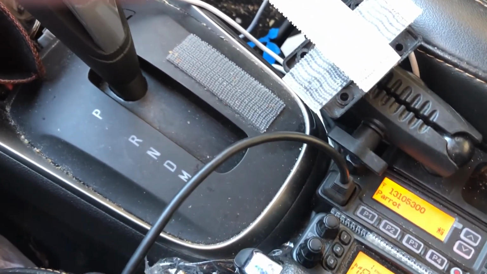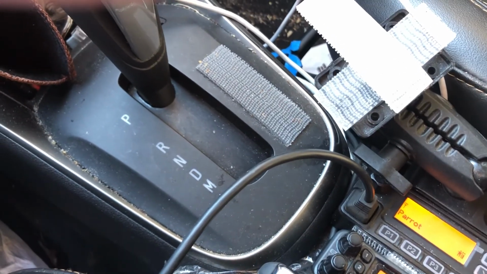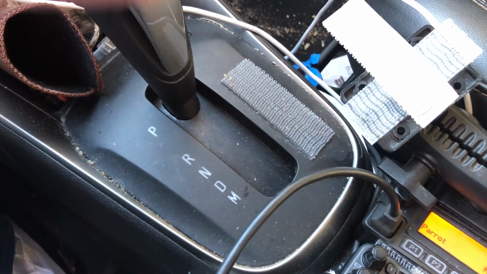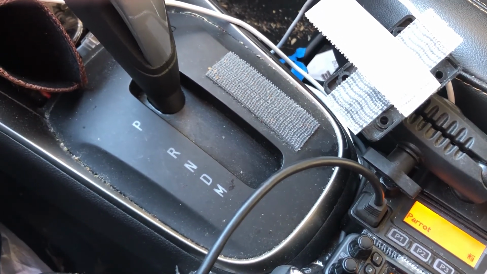KA1GDQ testing 1, 2, 3, 4, 5, 4, 3, 2, 1. I still think it's low. KA1GDQ testing 1, 2, 3, 4, 5, 5, 4, 3, 2, 1.